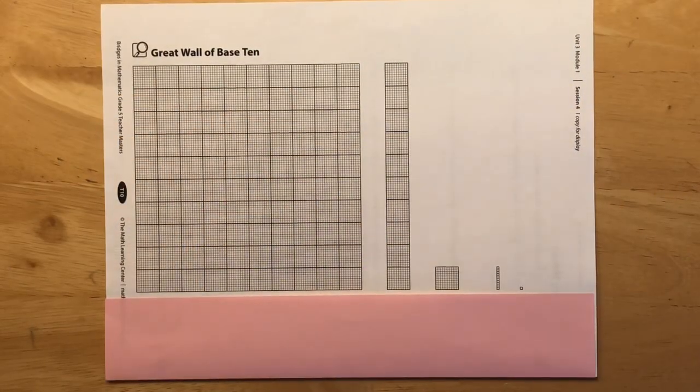Okay, today we'll be looking at the Great Wall of Base 10 and just discussing it briefly. So I want you to take a moment right now and look at this Great Wall of Base 10 and just examine it. What do you notice about it? What do you observe? If you want to pause the video at this time, you may do so.